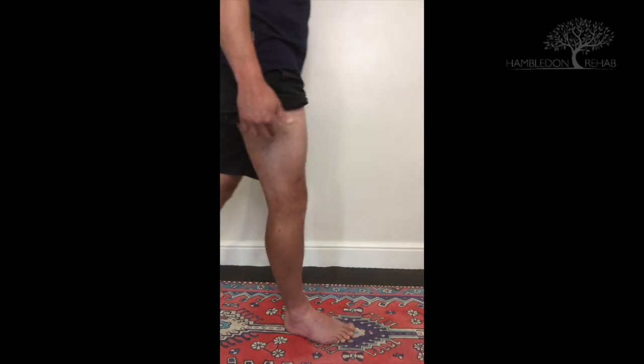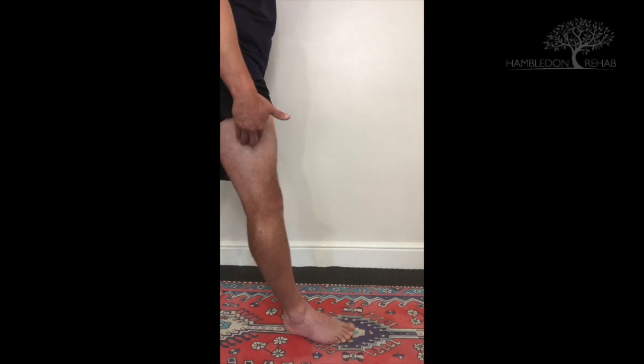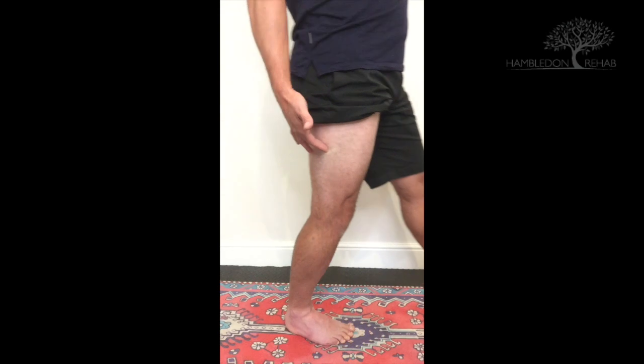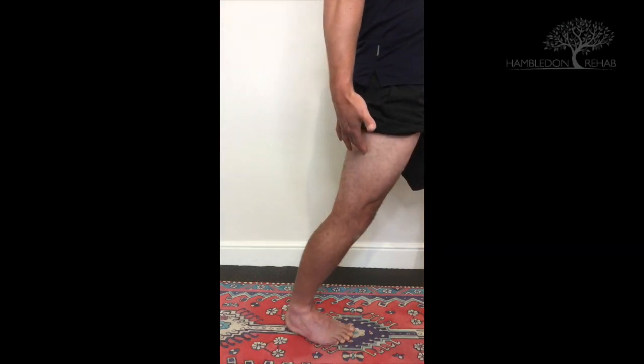If you watch the femur this time, so we're going from here, rotating round again, ready for propulsion.